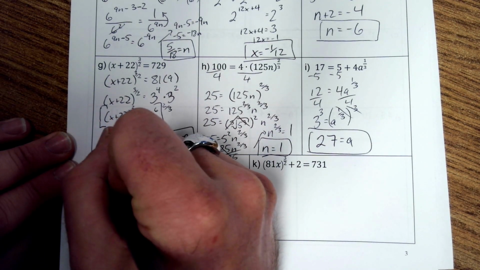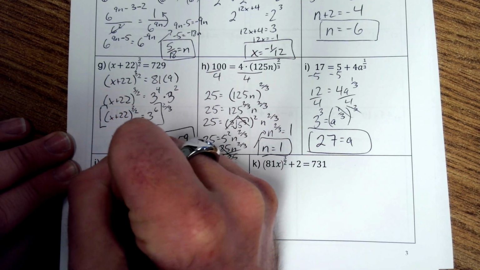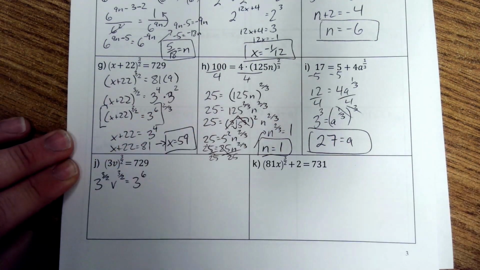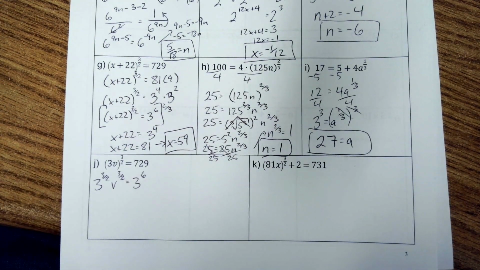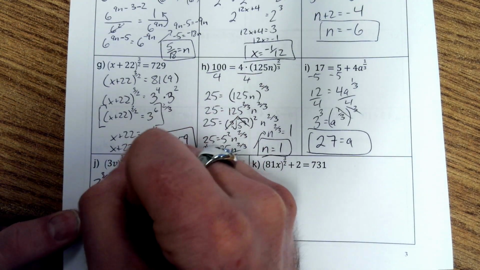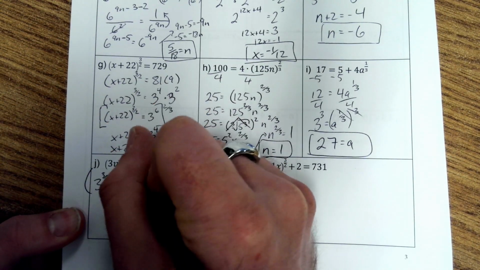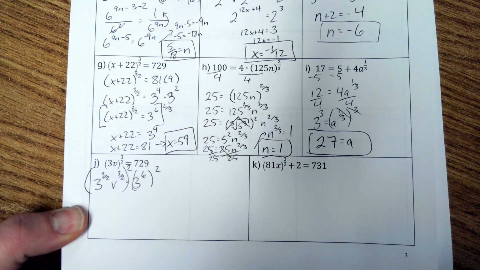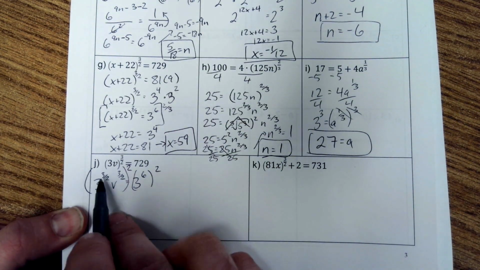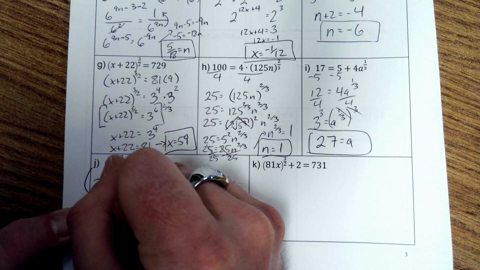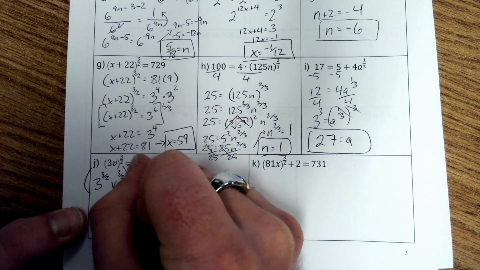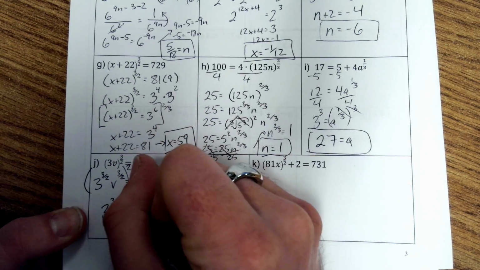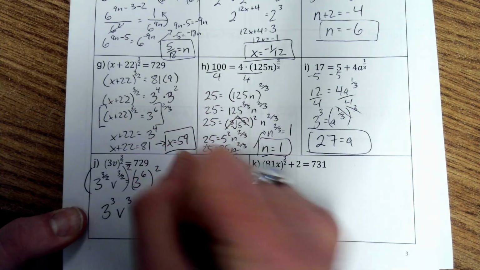So we have 3 to the 3/2 power times v to the 3/2 power equals 3 to the 6th power. I think I might square everything so I don't have to look at fractions, because 3/2 times 2 is just 3, and 6 times 2 is 12.